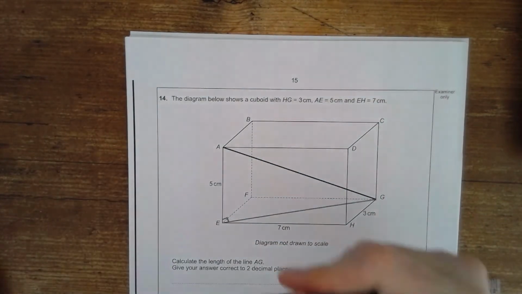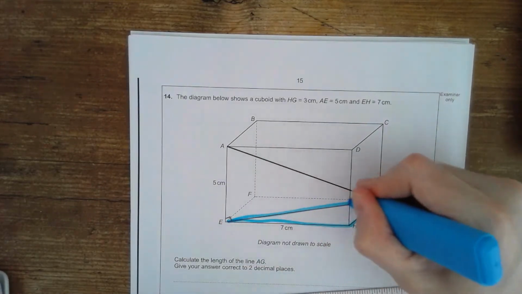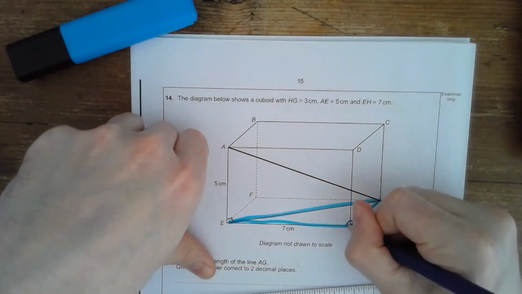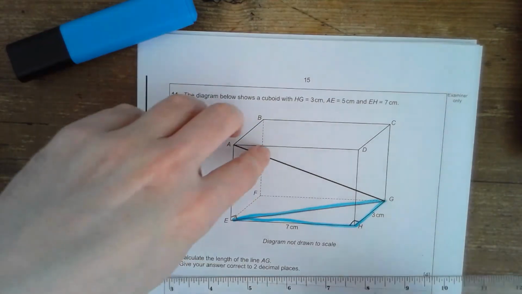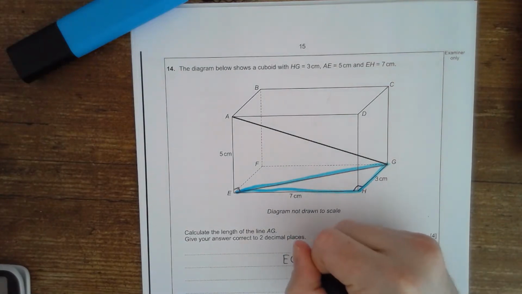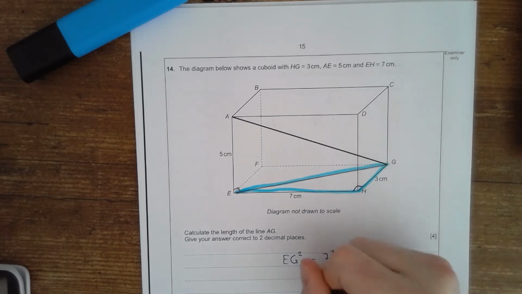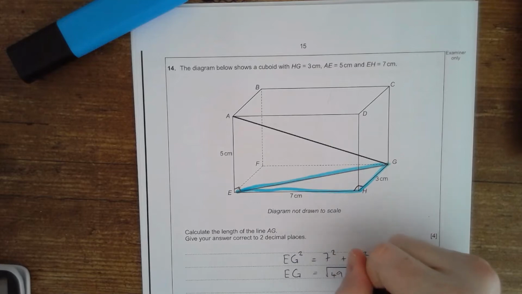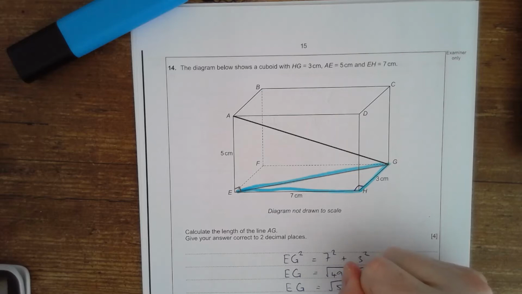Now, looking at the bottom here, I've got another right angle triangle which I know 2 sides of. So if I do 7 squared plus 3 squared and square root it, that will tell me what that hypotenuse is, and that's EG. So I'm going to say EG squared is equal to 7 squared plus 3 squared. So EG is equal to the square root of 49 plus 9. So EG is equal to the square root of 58.